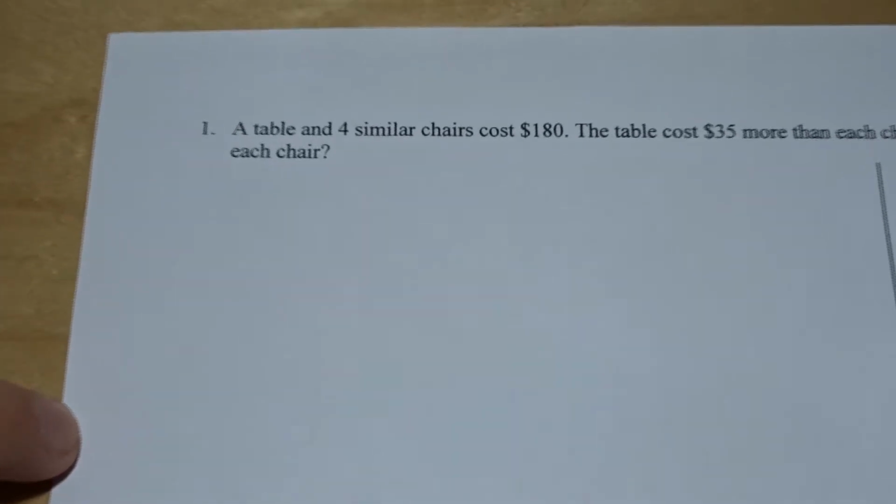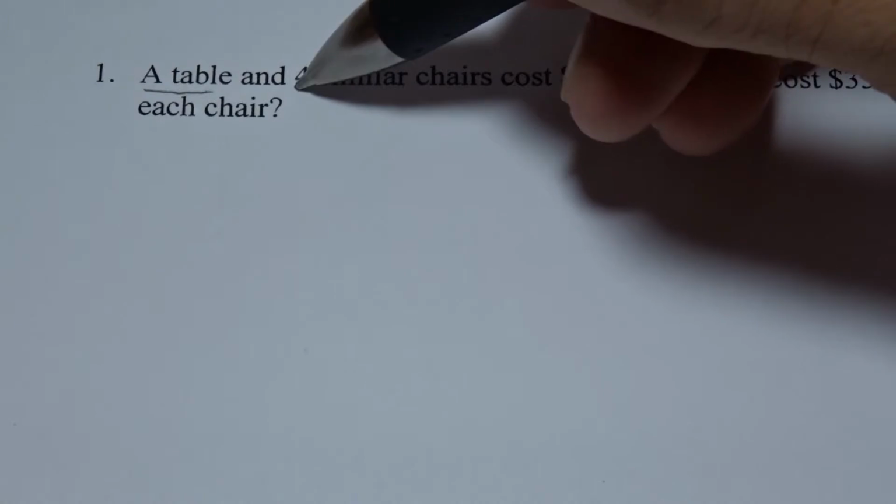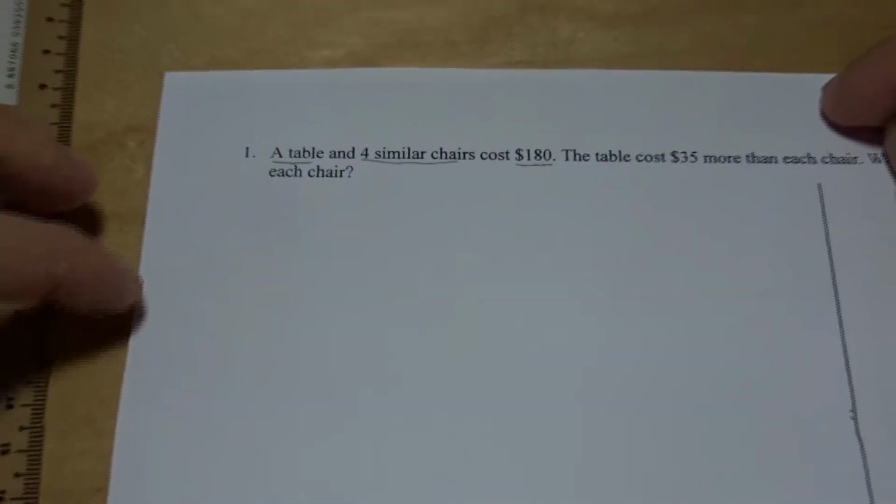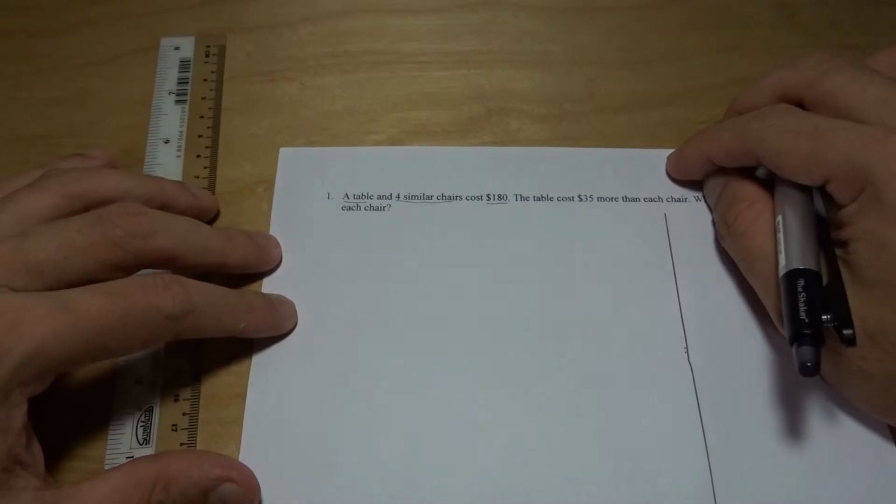We now ask ourselves this: which words should we take note of to allow us to put this into a model? Well, that's right. A table, 4 similar chairs, and $180. Now, with this information, we can actually draw the first part of our model.